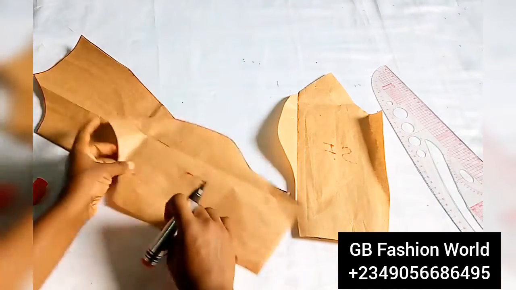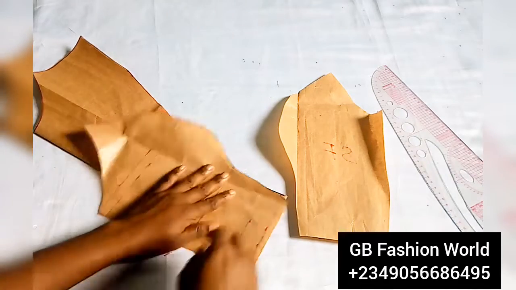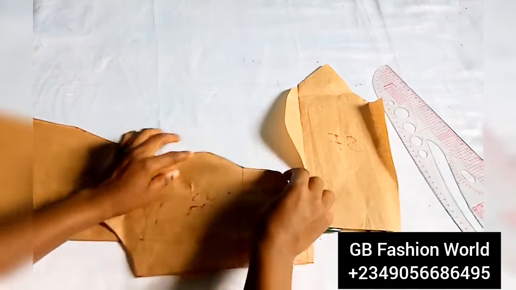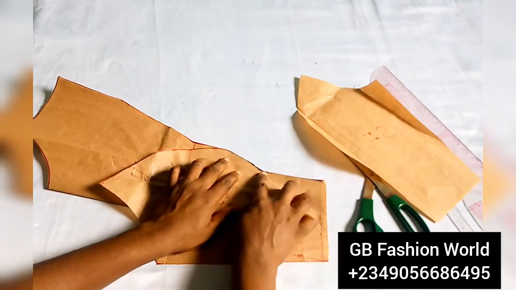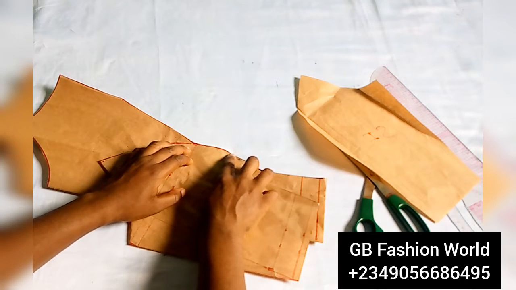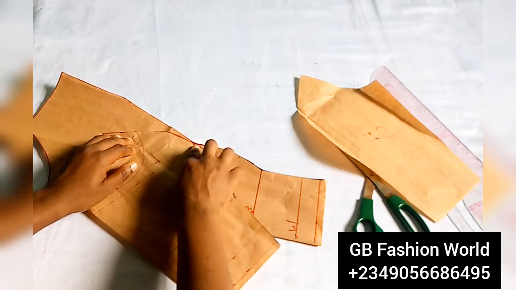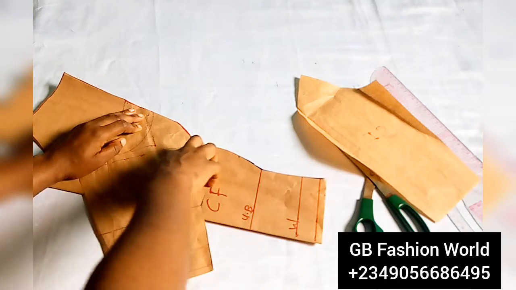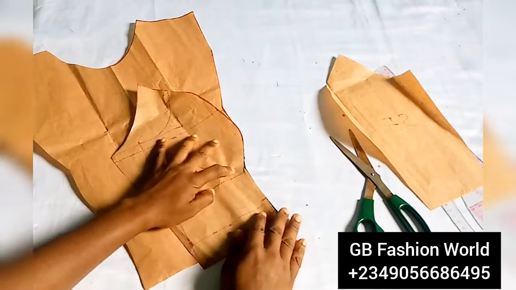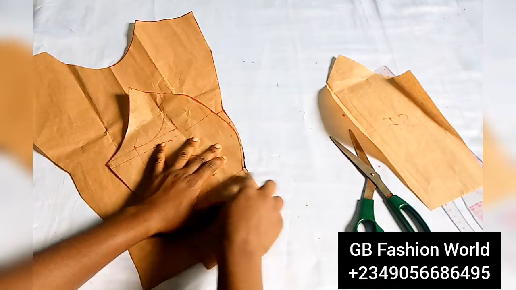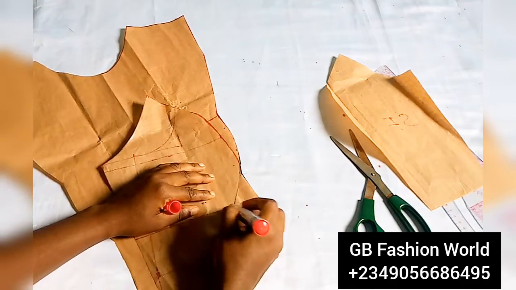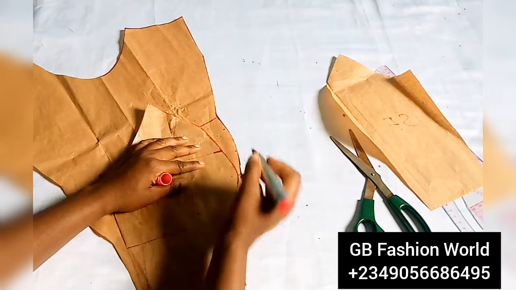Did you see? Let's check. This is the underbust. Okay, it matches together. Let's see if these two match together. From here to the bust point matches together, and from here to those points, as you can see, matches together. Let's try it again. Did you see these two points? This is the bust point, and this is the underbust line.